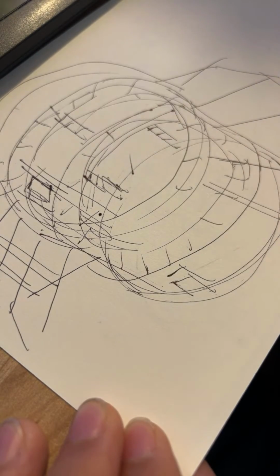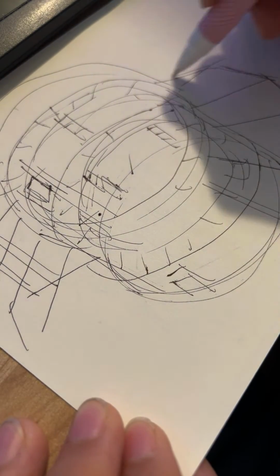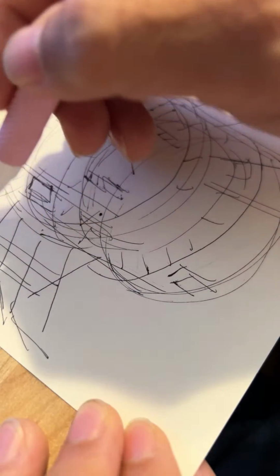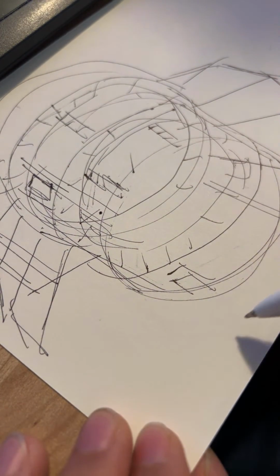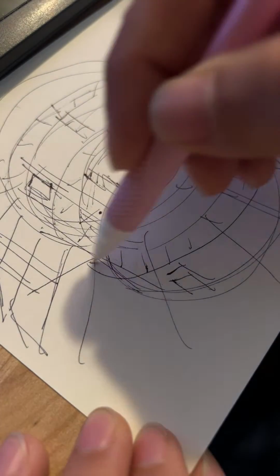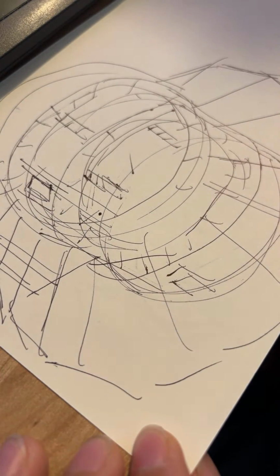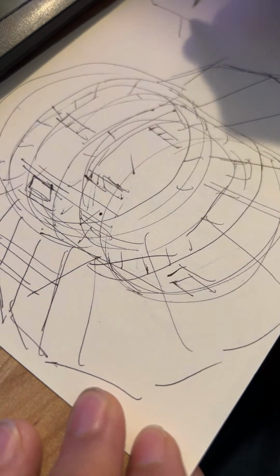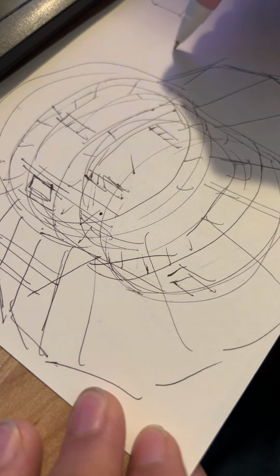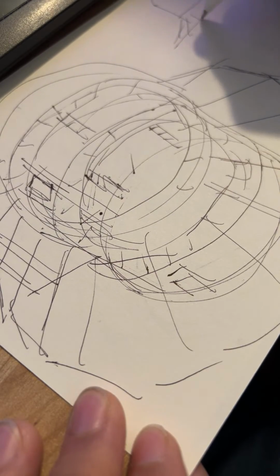It'll be faceted like this, I think. And then the elevator's right there. Of course, it covers all the way up here. So in other words, from the profile, it would look like this.